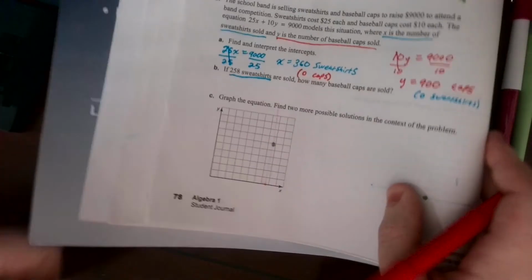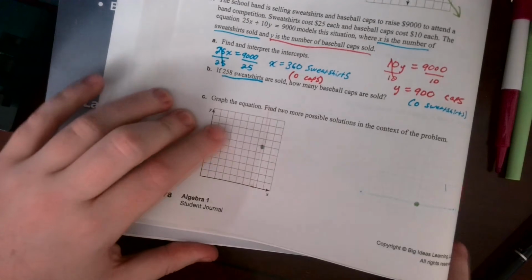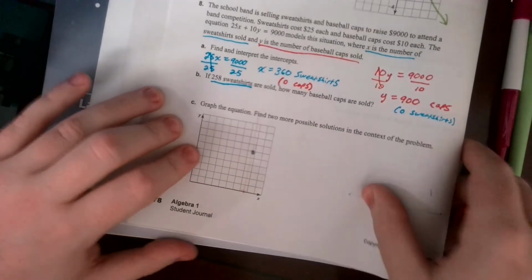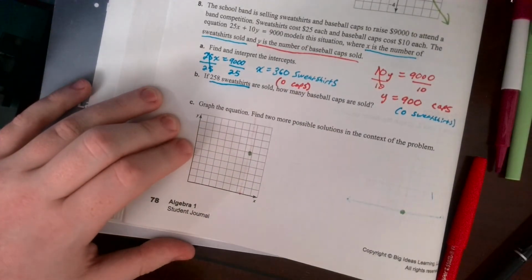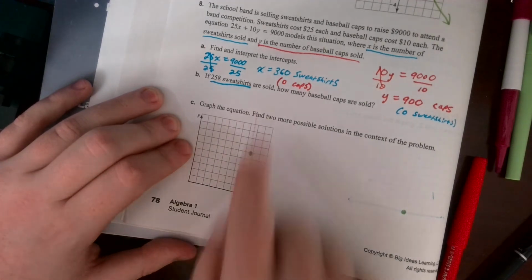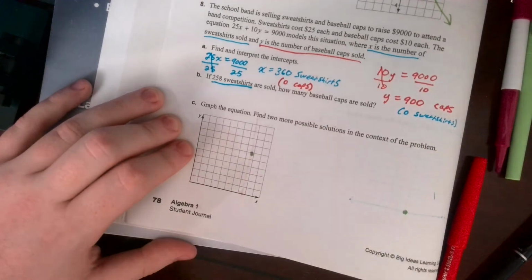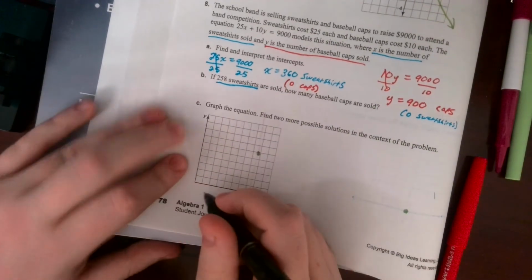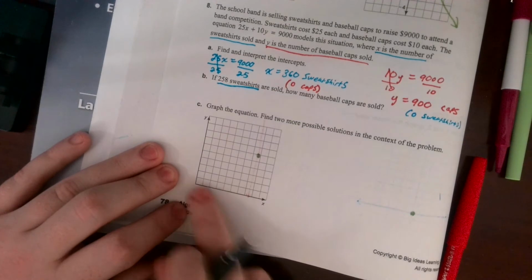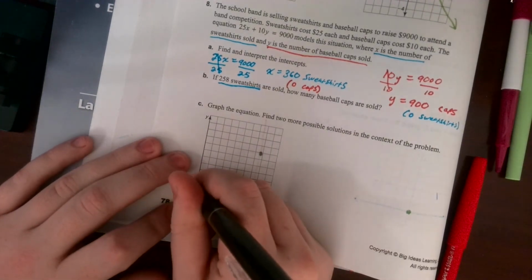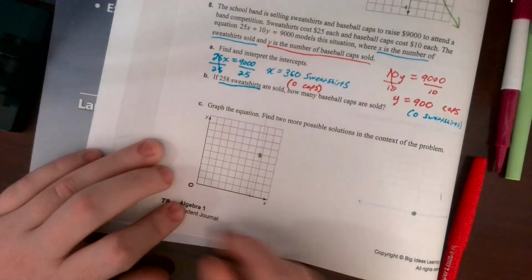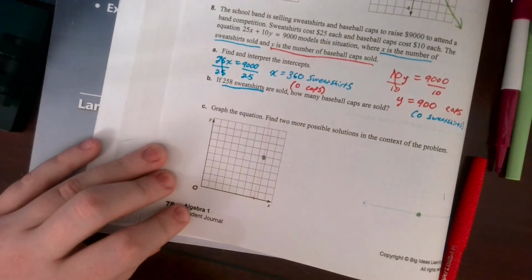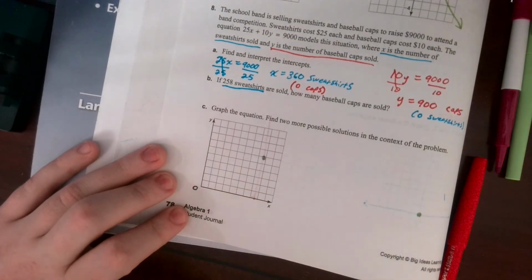Part C is a little tricky. It says to graph this equation and then find two more possible solutions. When you're graphing something where the numbers aren't like 1 through 10, you need to decide on the scale. In other words, you need to decide what numbers to put down here. Your scales don't need to be the same on the y and the x. It'd be cool if they were, but the most important thing is that you can fit both your points using this scale.